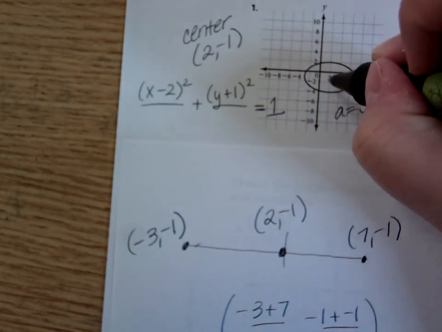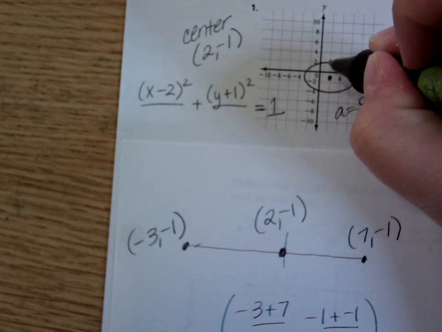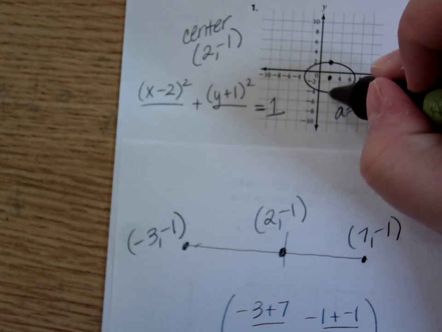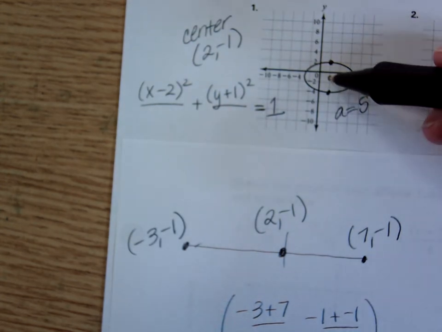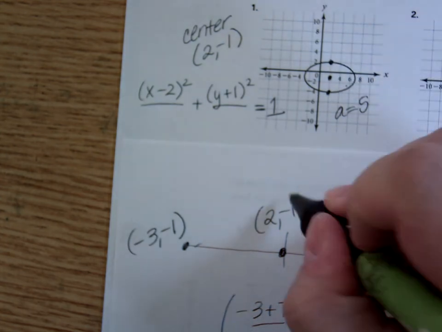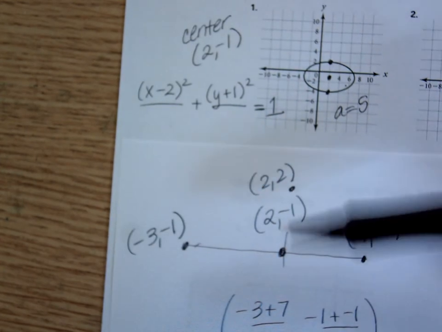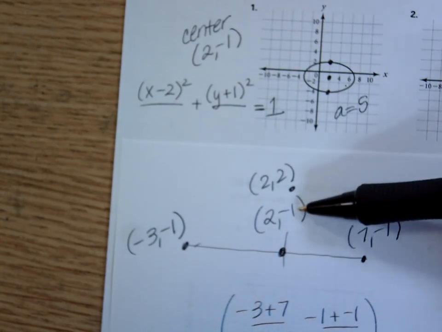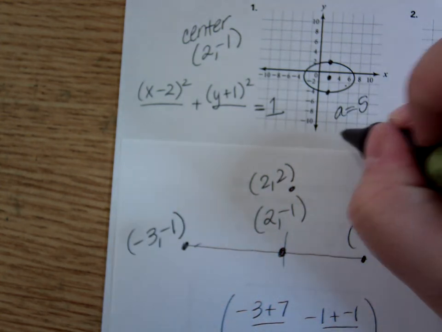and then I have to find the distance from 2, -1 to the top, or to the bottom. That's the minor axis. So from 2, -1 up to the top here, which appears to be at 2, 2. From 2, -1 to 2, 2. That's a distance of 3. From -1 up to 2 is 3. So B is 3.